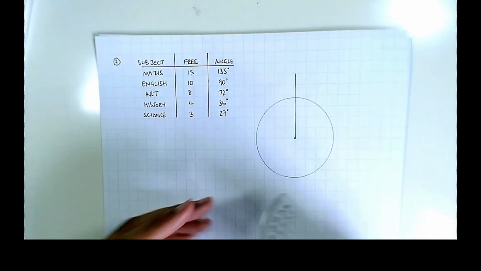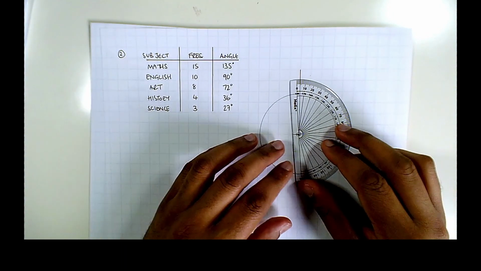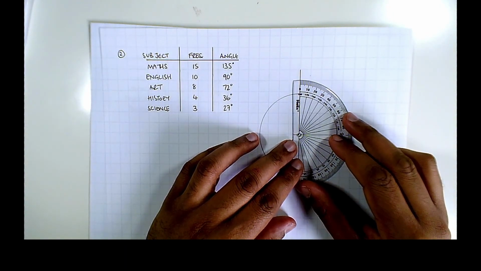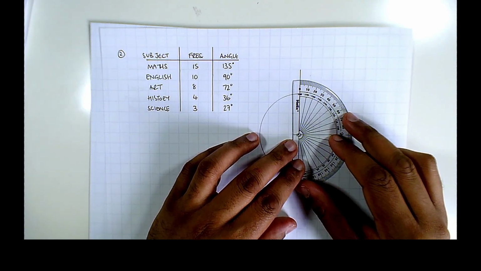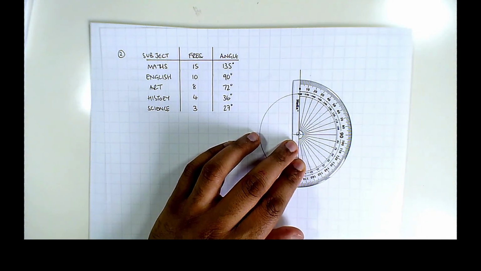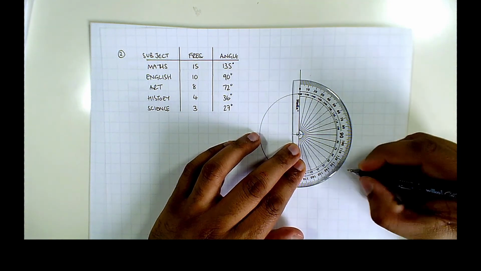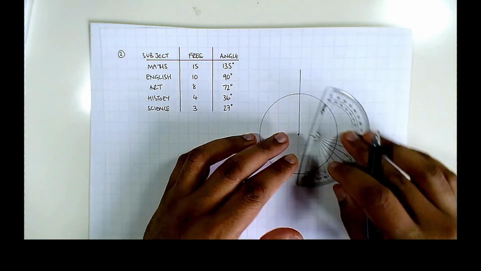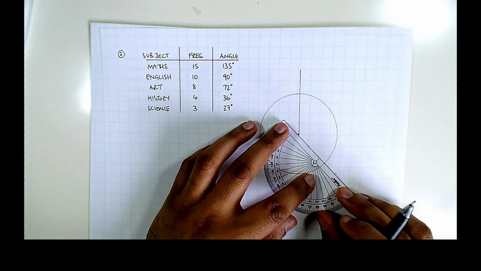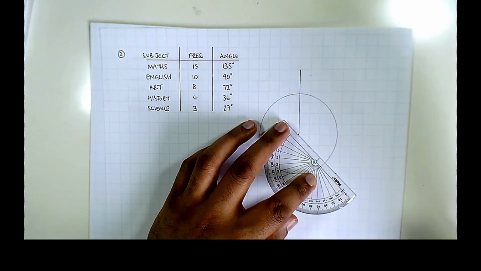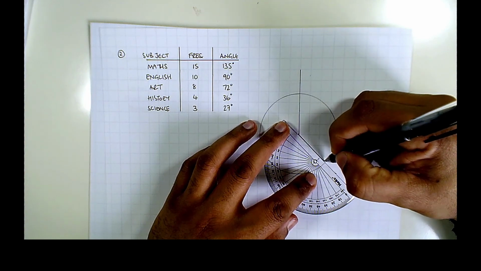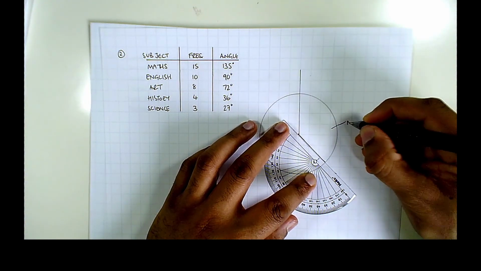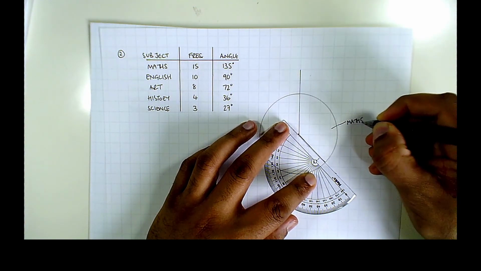From this, the 0 always goes on the line you've just drawn. So I'm going to put 0, the center of the protractor, on the center of the circle. And then I'm just going to mark where 135 is, which is an obtuse angle, using the outside numbers. Then with that dot, I'm going to join that up with the center of the circle, and I can then label that as maths.